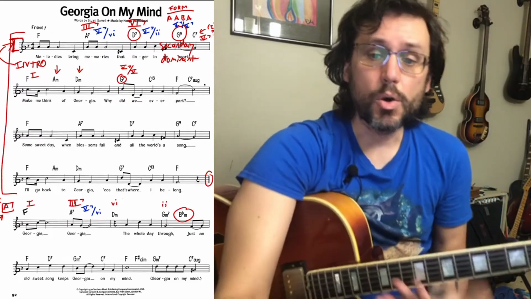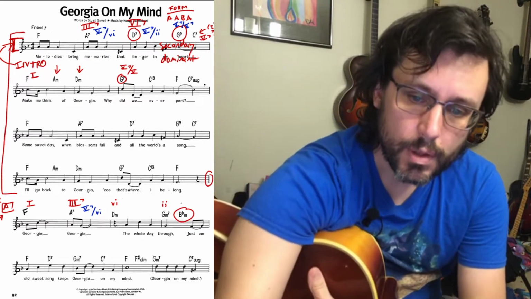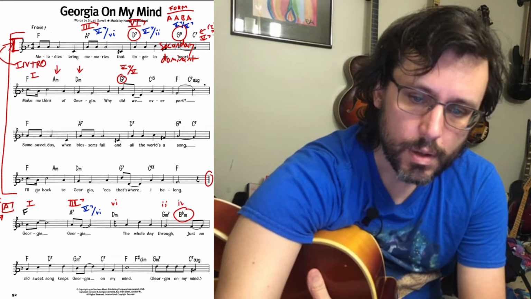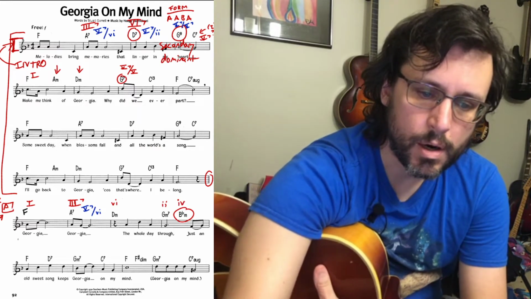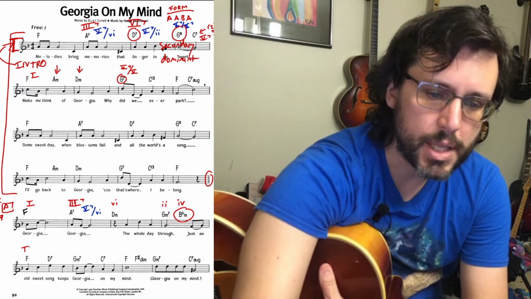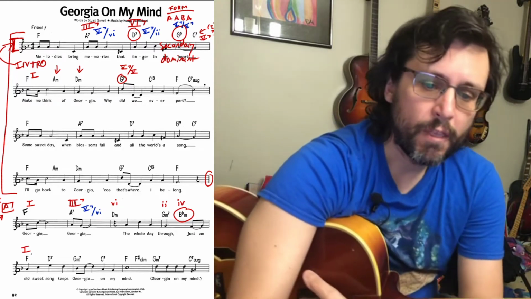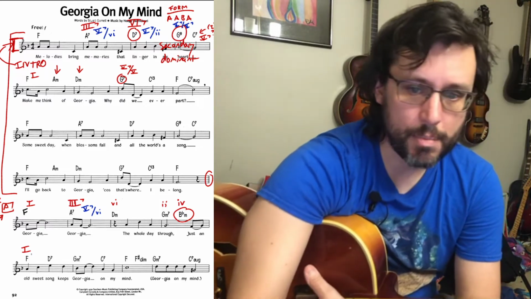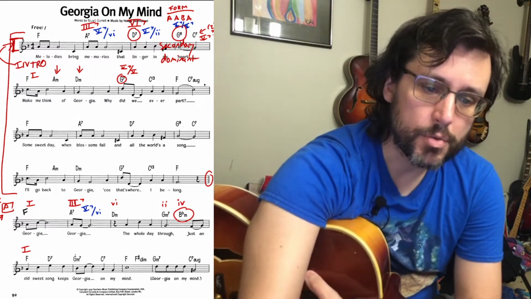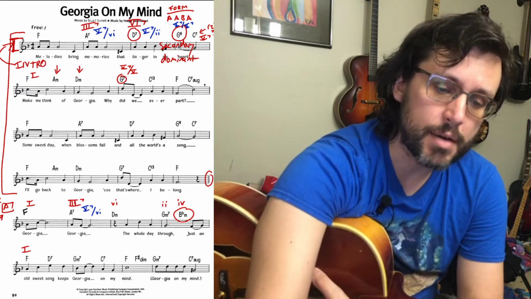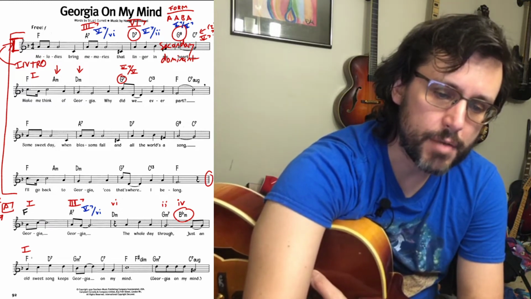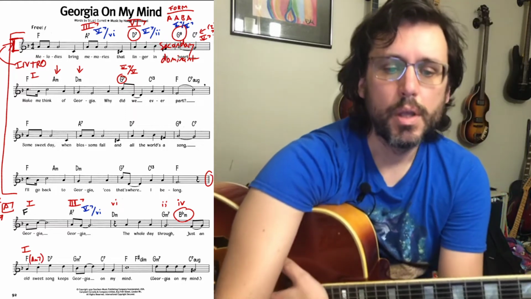Okay, so we see the minor 4. And lo and behold, we are at the 1 chord. We could have guessed that. We could have bet a lot of money on it and been correct. Now we just have a turnaround. Very often this is what happens after the minor 4. It could be 3-6-2-5. Some versions of the song instead of F would have a minor 7, which would be the 3 chord, 1-6-2-5.